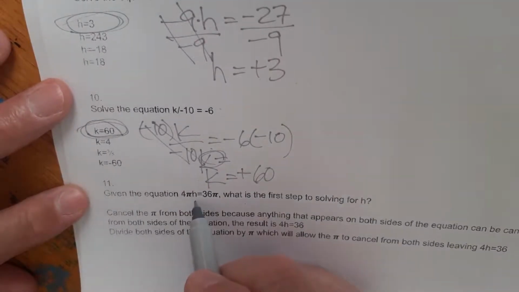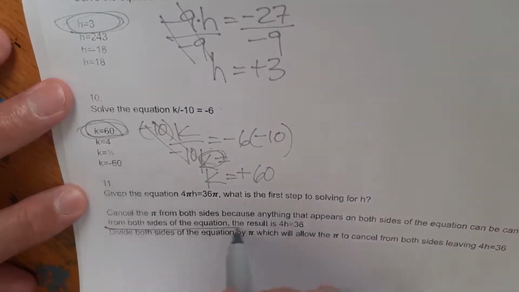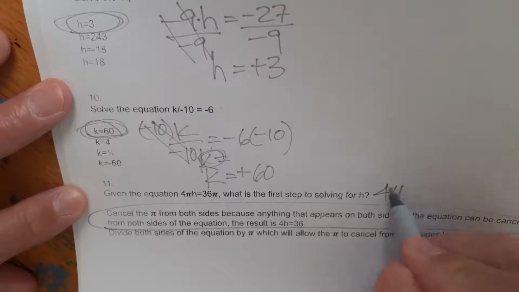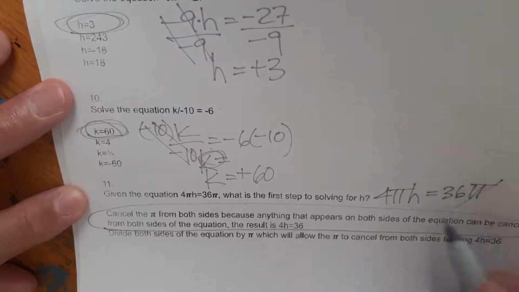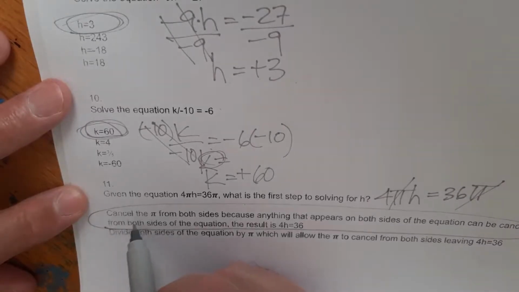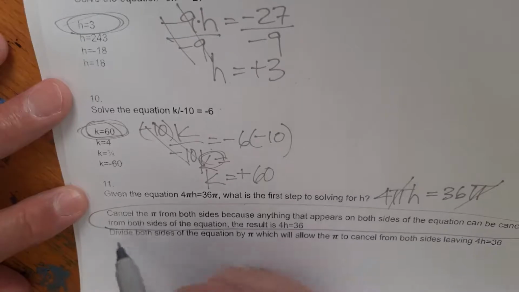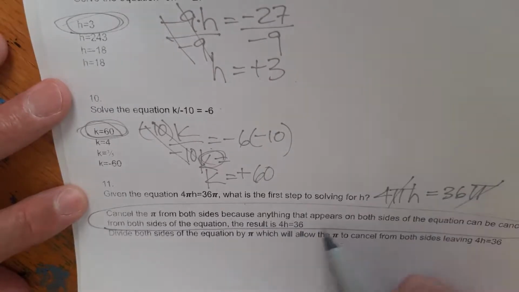So given the equation, this one, what is the first step in solving for h? So, I mean, we just did this one. This was the first problem we did. 4 pi h was equal to 36 pi. We canceled the pi from both sides, because anything that appears on both sides of an equation can be canceled from both sides of the equation. The result is 4h equals 36.